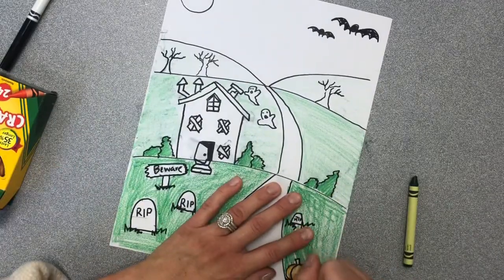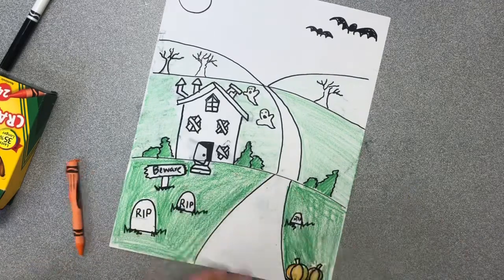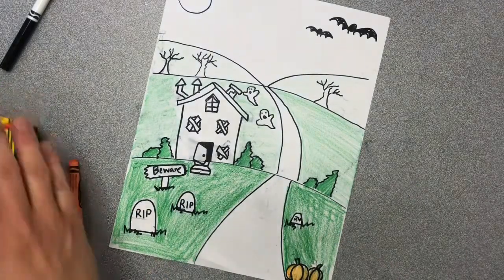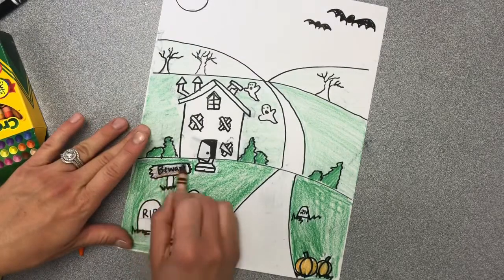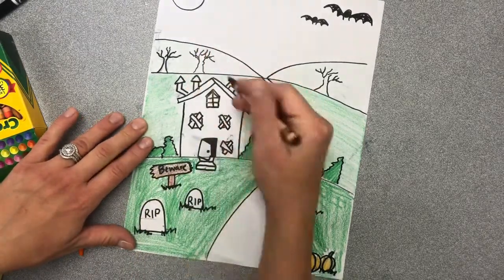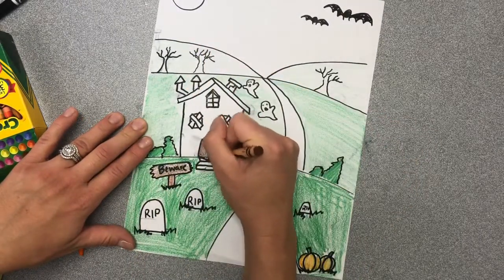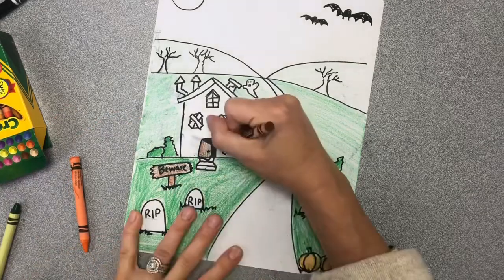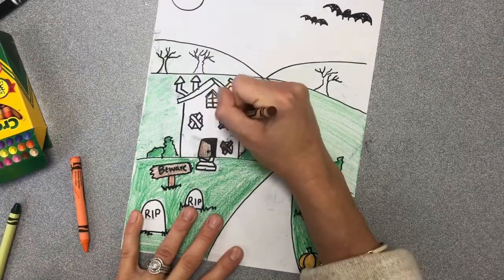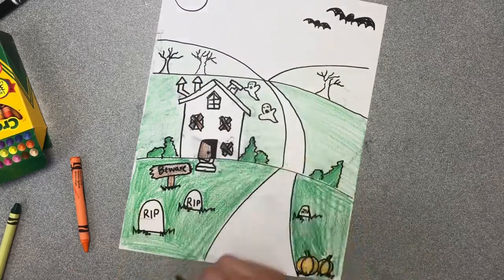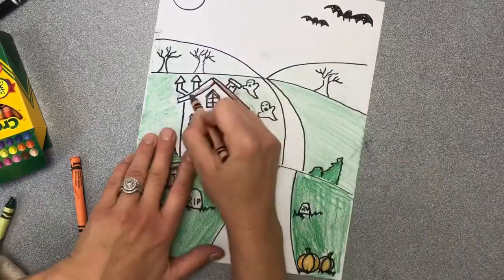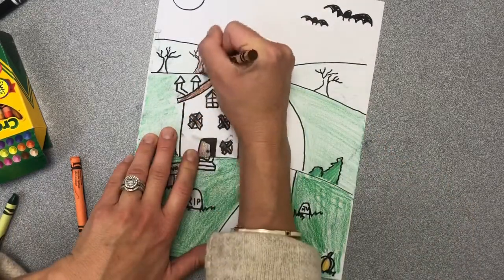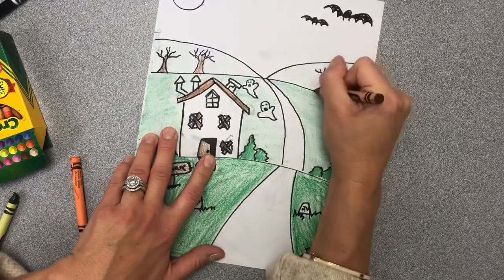Next, I'll add some of my detailed coloring up front, just kind of pushing down again as hard as I can. The background, adding those trees.